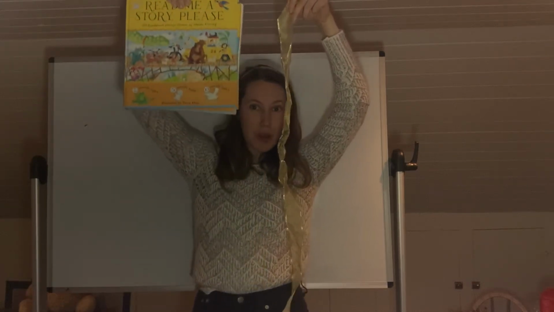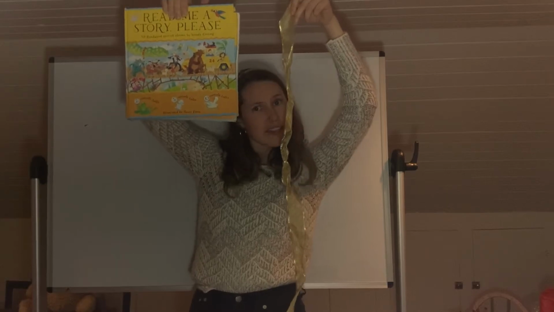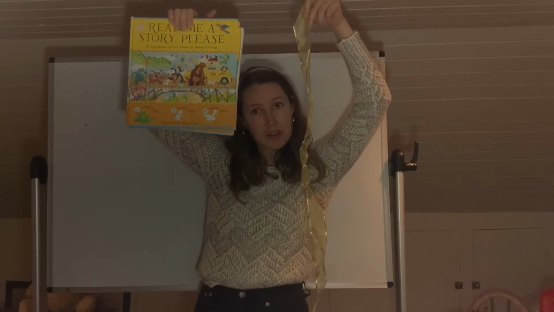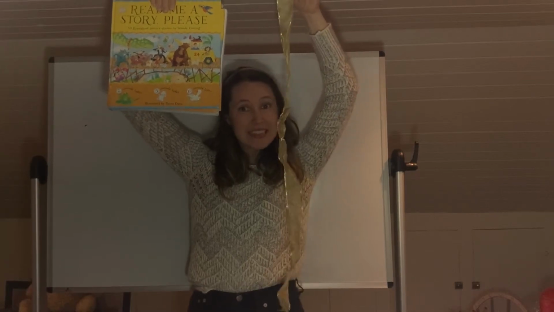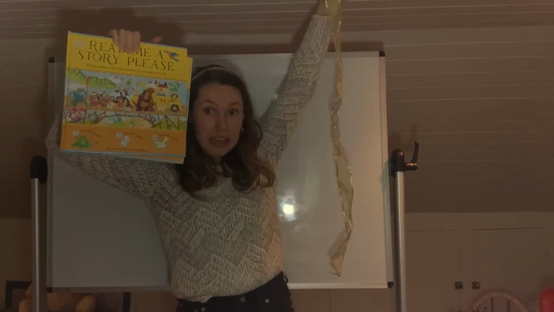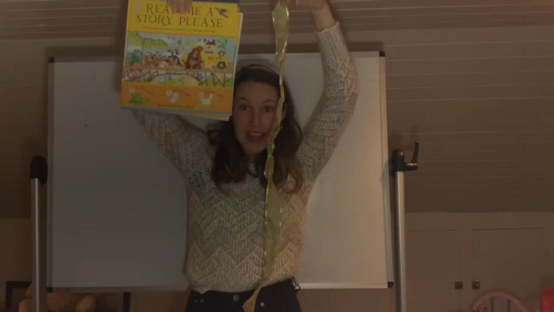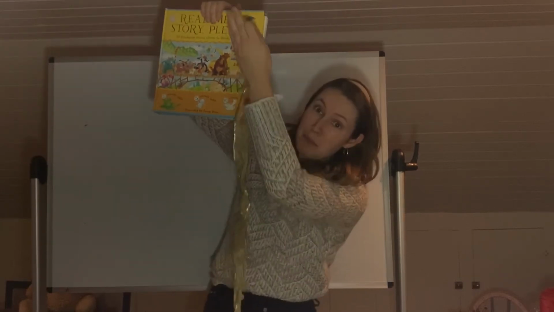What if I put the book up here? Is the book taller than the ribbon now? No, it's not taller because look, we still see that the ribbon is taller, even with the book's endpoint up here now.